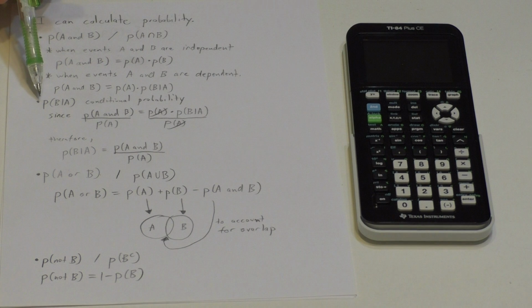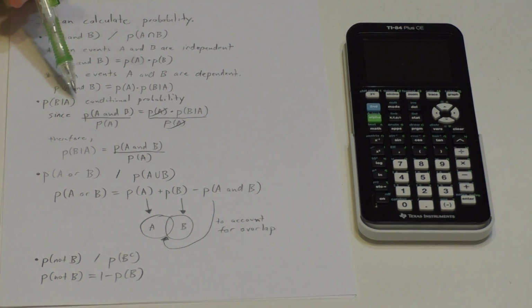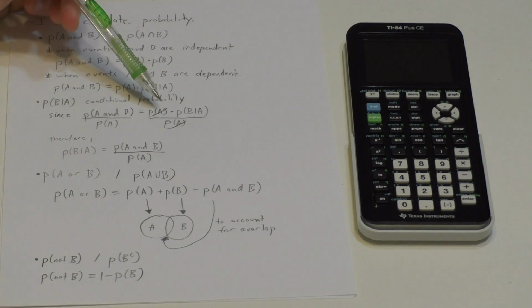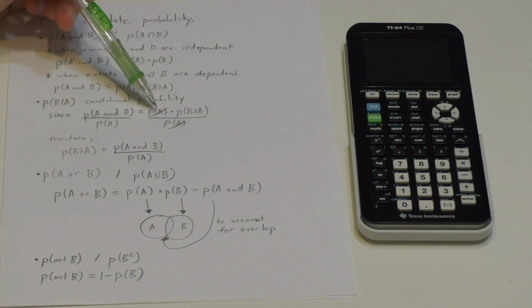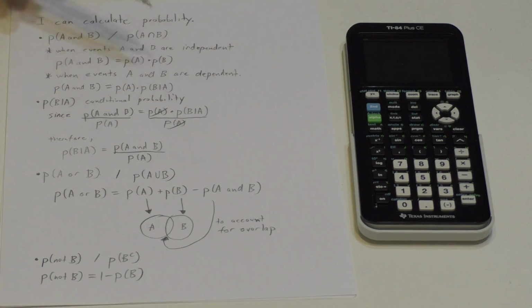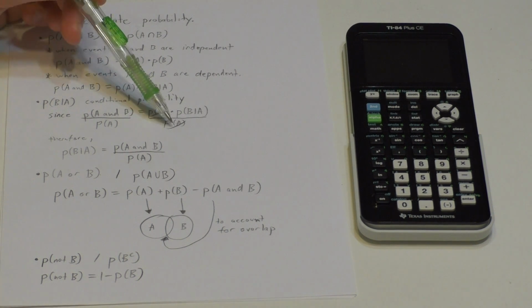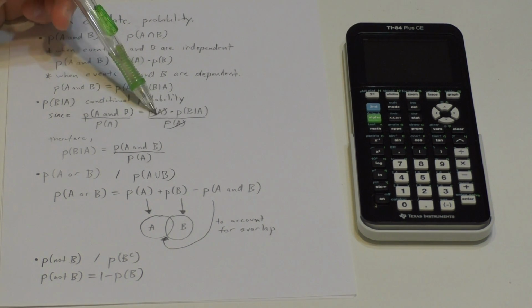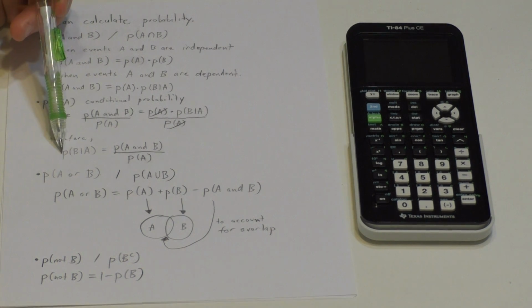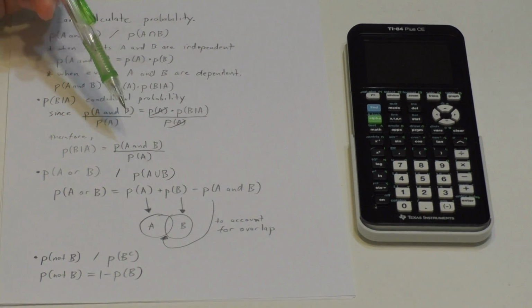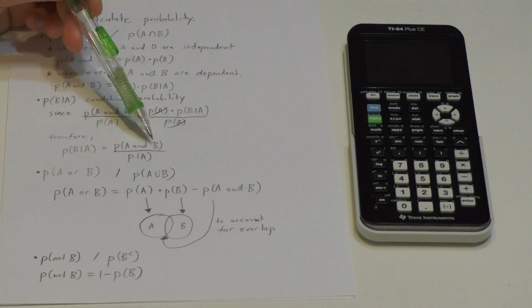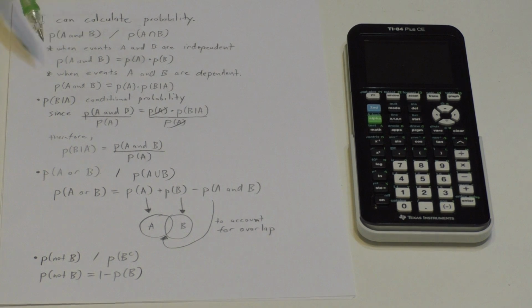Now, this helps us define a formula for conditional probability. Since we have probability of A and B equals probability of A times the probability of B given A, if I divide the probability of A on both sides, the probability of A will cancel, and I get the conditional probability B given A equals probability of A and B over the probability of A. Okay, that's just another formula for you.